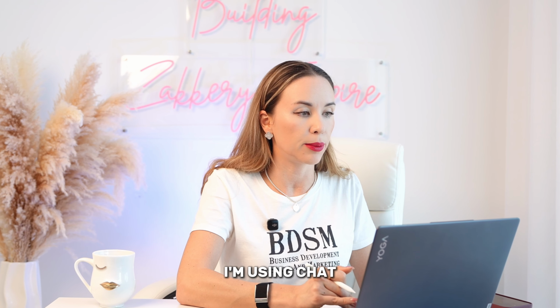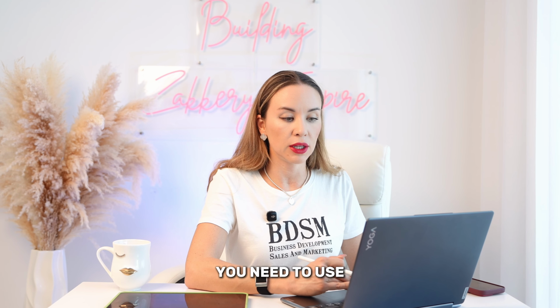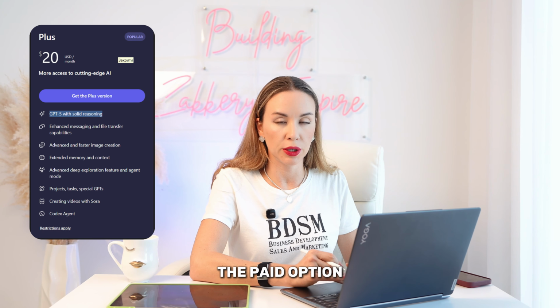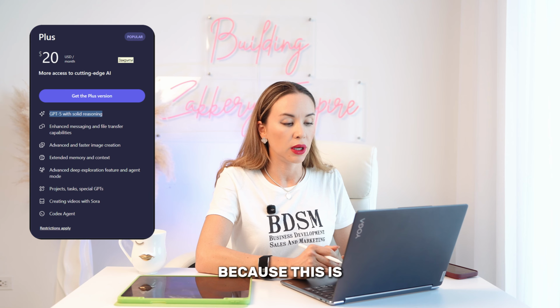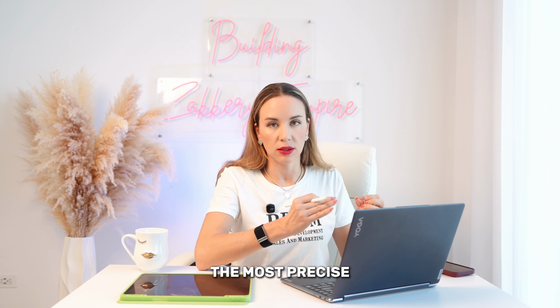Pay attention, I'm using the ChatGPT 5 thinking model. I believe you need to use the paid option of ChatGPT because this is how you can get the most precise information and deeper research of your topic.